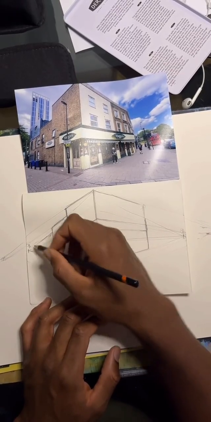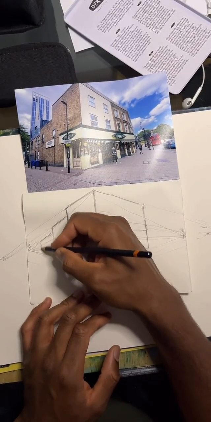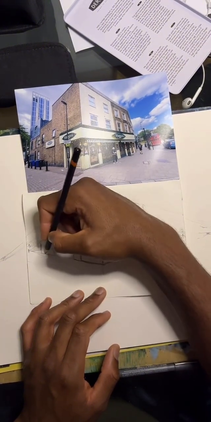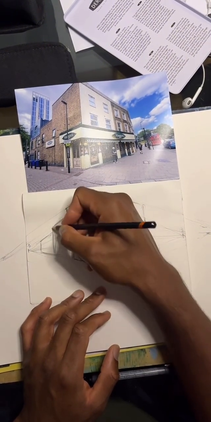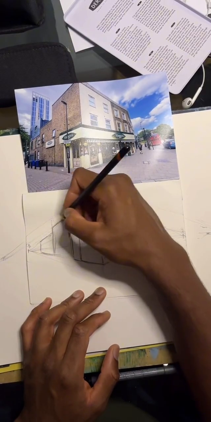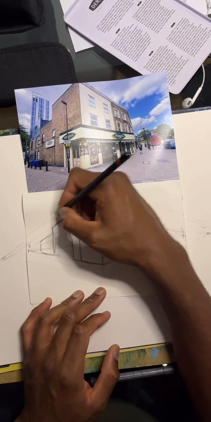Takes a bit of getting used to in the beginning, but you always get the hang of it. The more you practice it, the more you learn, the more you can understand it.